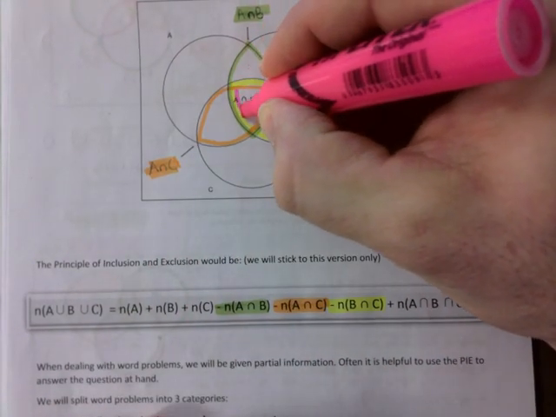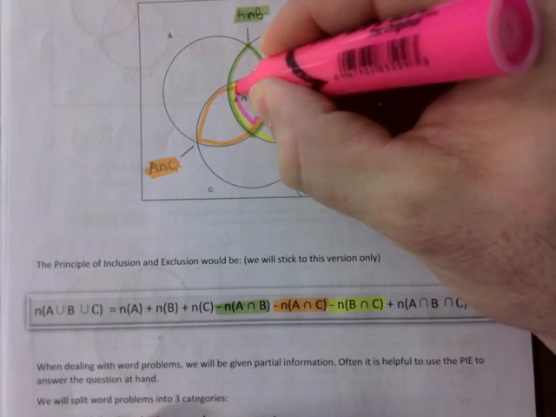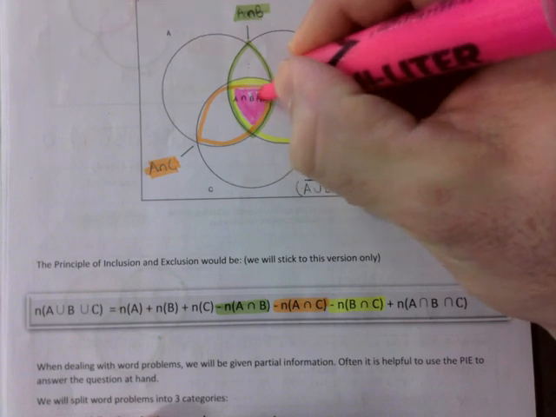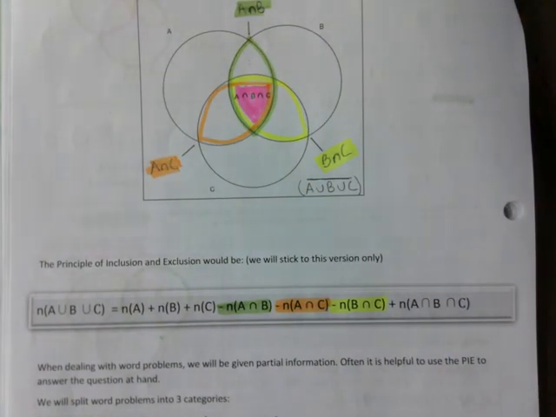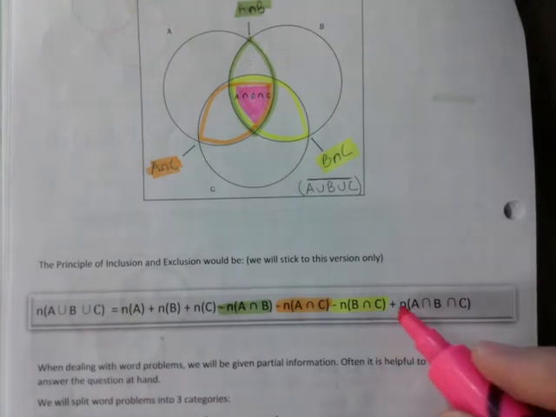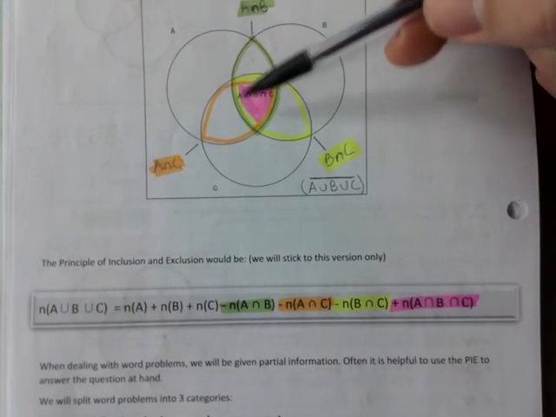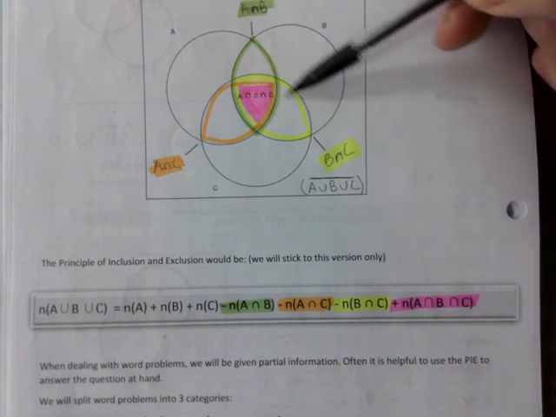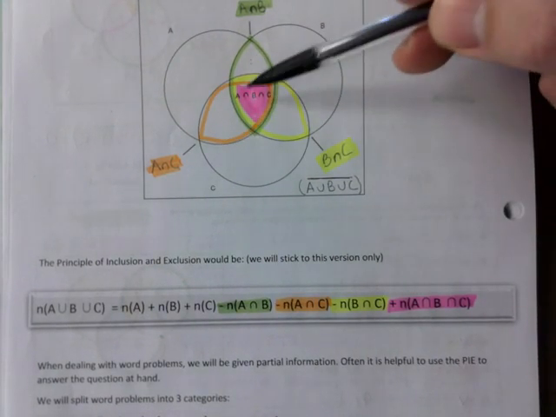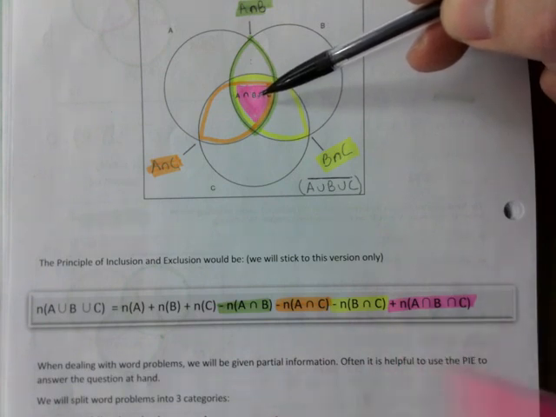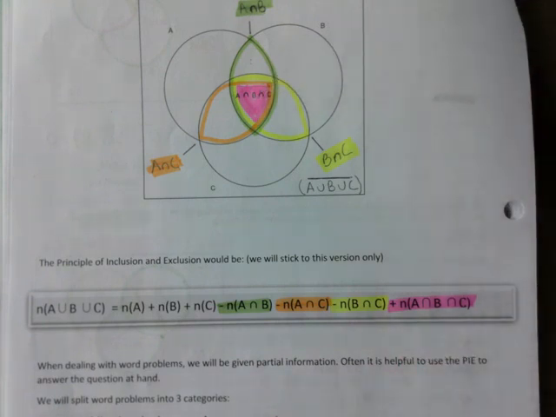So if you just want to refer to this section right here, right, that's that one right at the end. We got to add that because you went around and subtracted, and then you took out the center. So now you need to add the center back in. Okay.